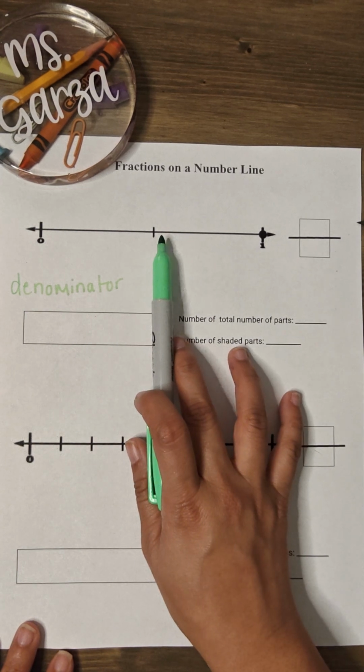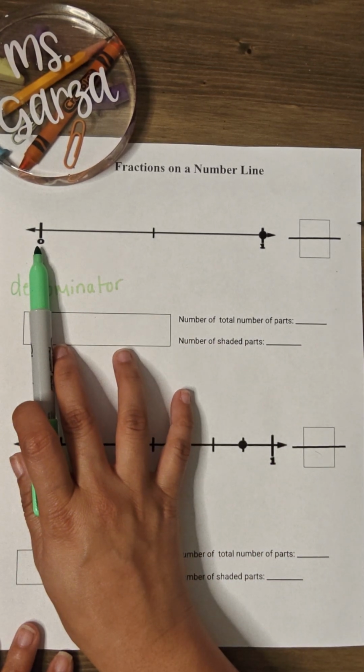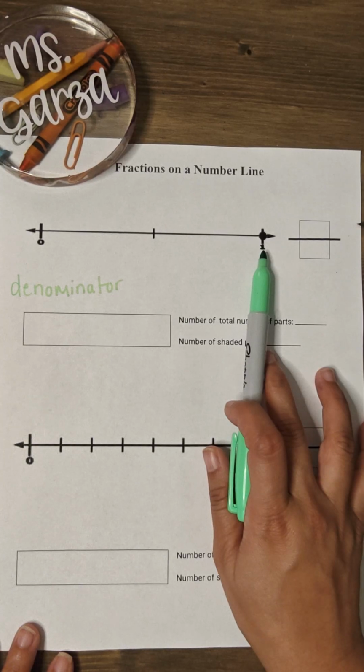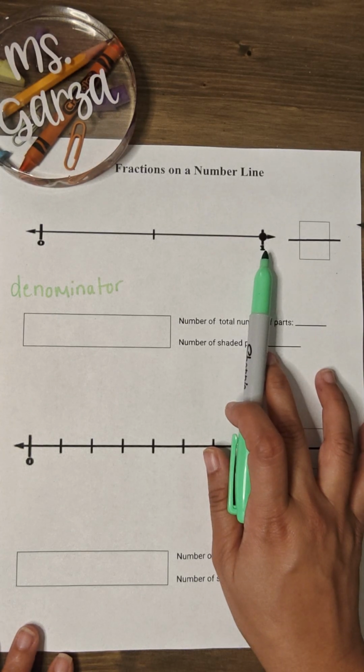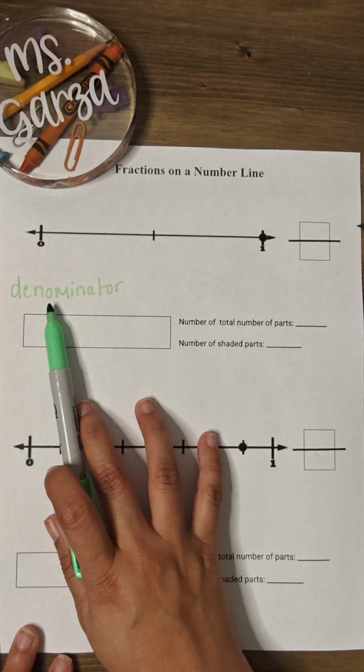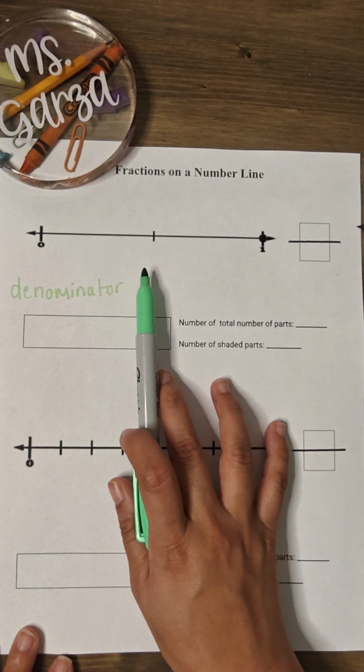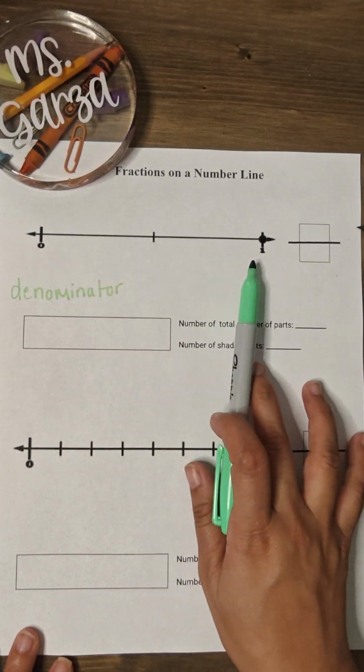Now a number line always starts at the beginning, which is a 0, to the 1. In order to know what our denominator is going to be, we have to figure out how many total parts we have.